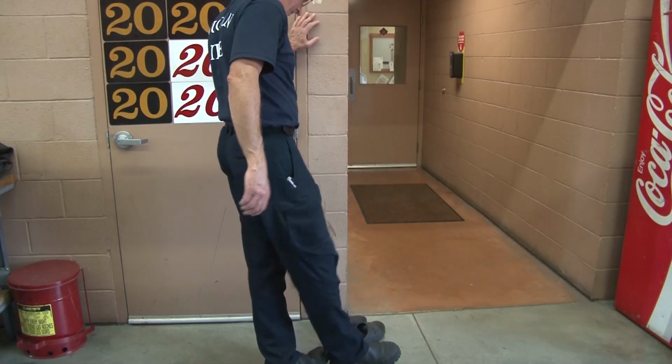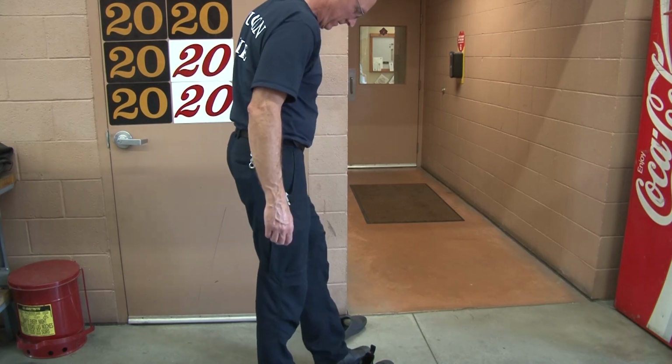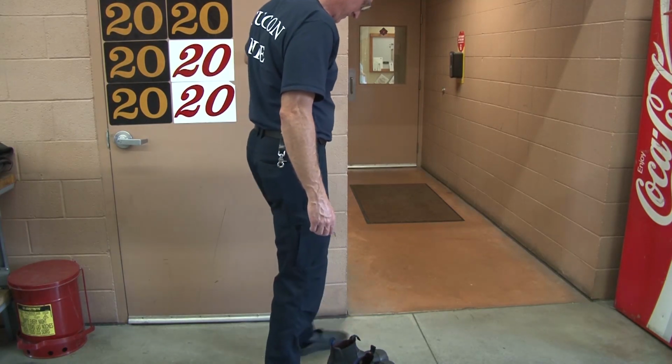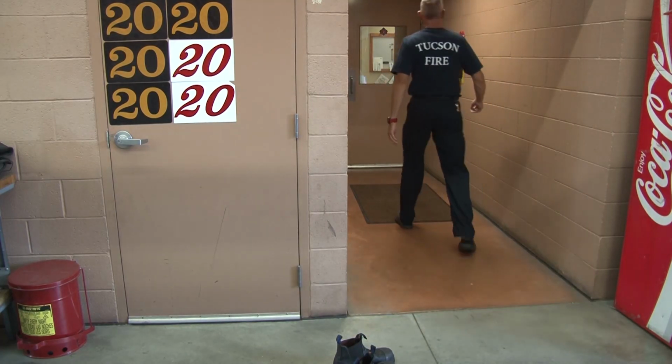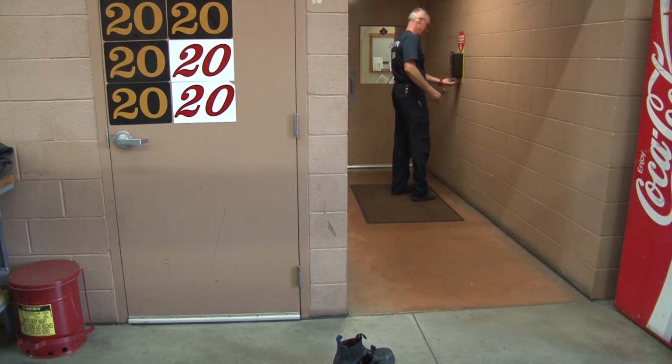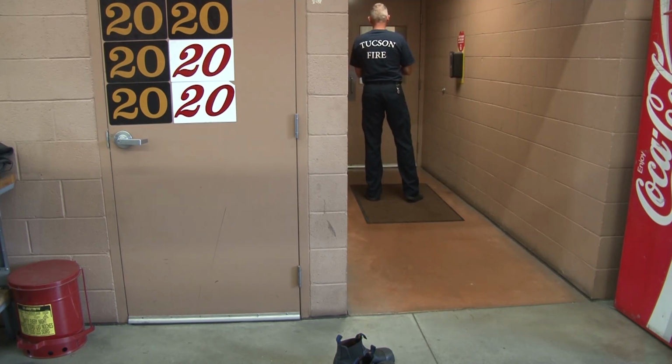Before going back into the station, remove boots and put on slippers. This should especially be done if boot covers were not worn on the call. In order to be effective, approximately 1 to 3 milliliters of hand sanitizer, or enough to cover the front and back of the hands, should be used.